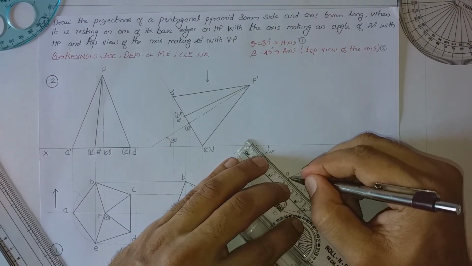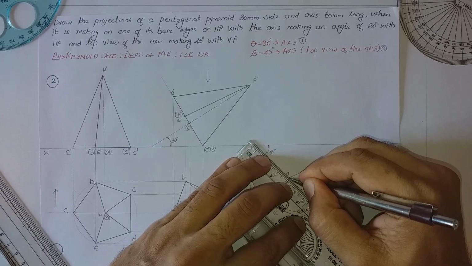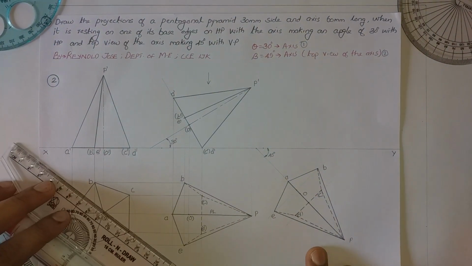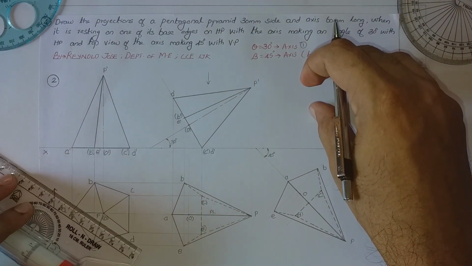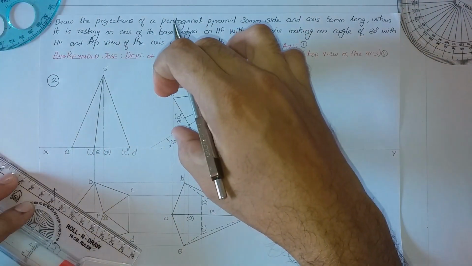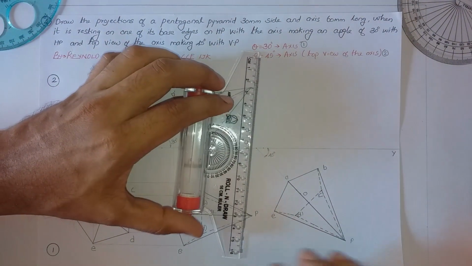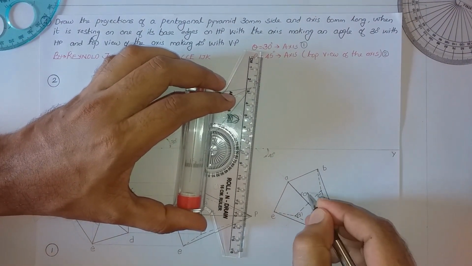And visible edge PA. So this is diagram number 5. So in order to get diagram number 6, which is our final diagram, you take some projectors from the previous front view and present top view. O is also invisible here.